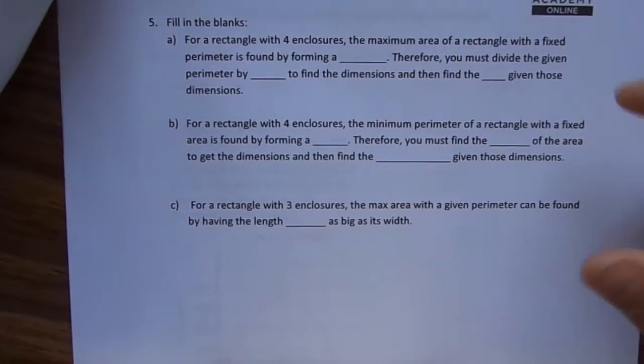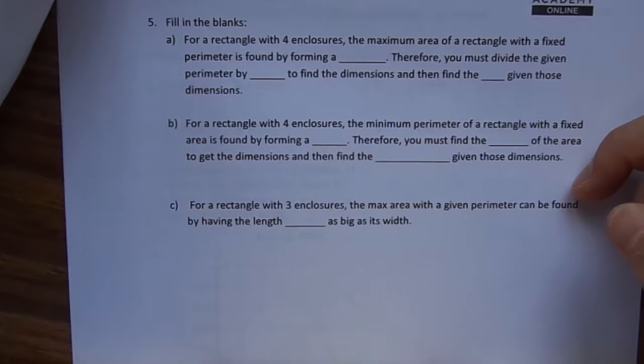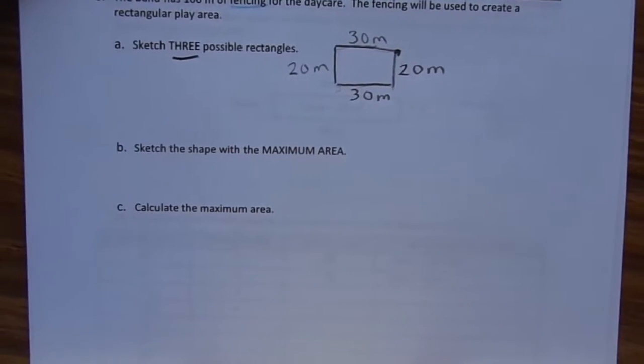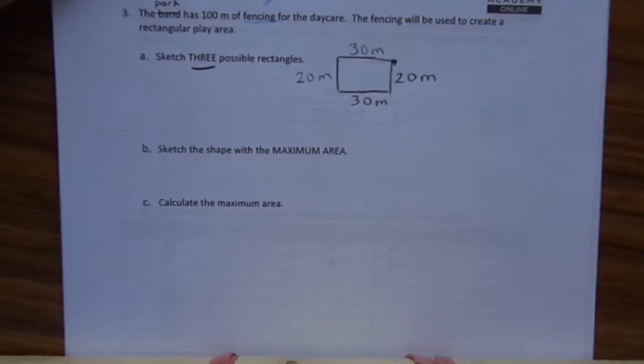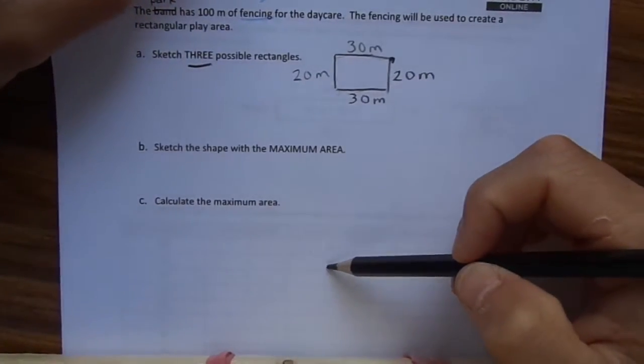On question 5, where you have to fill in the blanks, you will find the answers to these 3 in the lesson. And it will surely help you or remind you what shape will give you the maximum area. Now, once you have drawn that shape, I want you to calculate the area as well. Okay? Now, question 4.